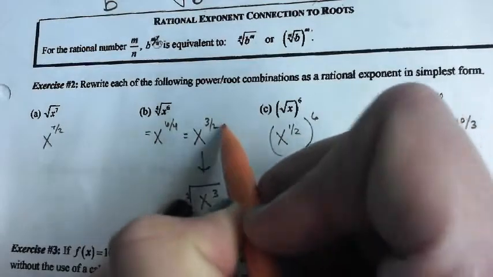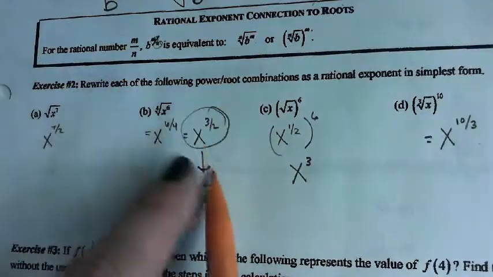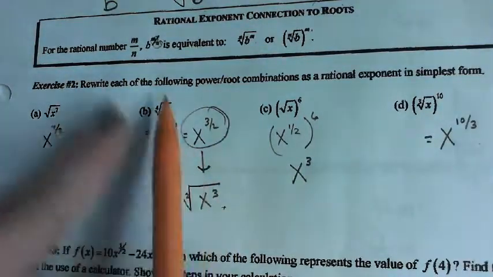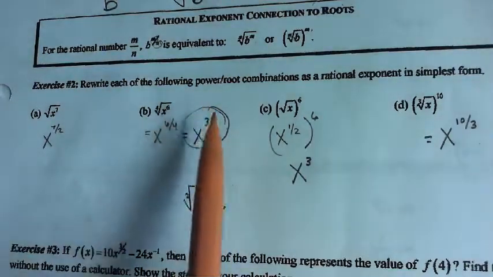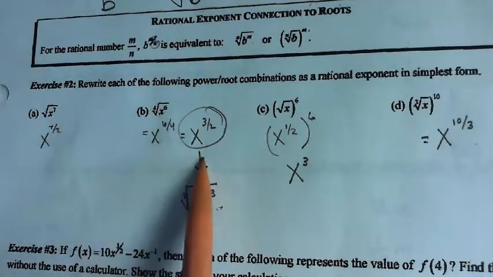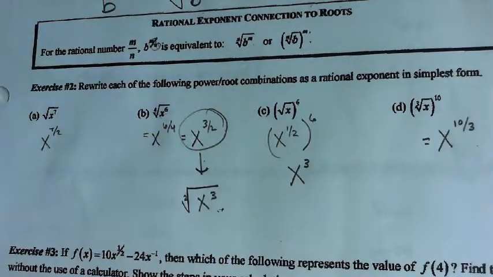No, this is really what they're looking for. Because I just showed you that just to show you the radicals could be reduced, but the instructions are to rewrite the radical as an exponent. And sometimes they'll ask you to rewrite the exponent as a radical.